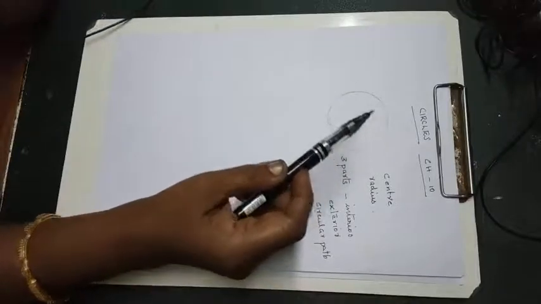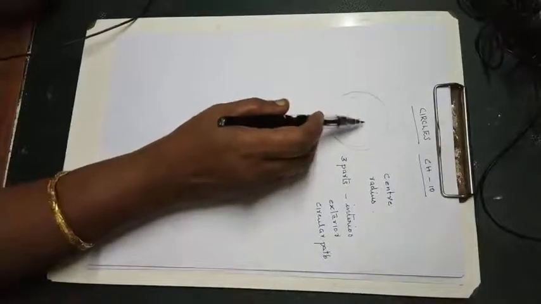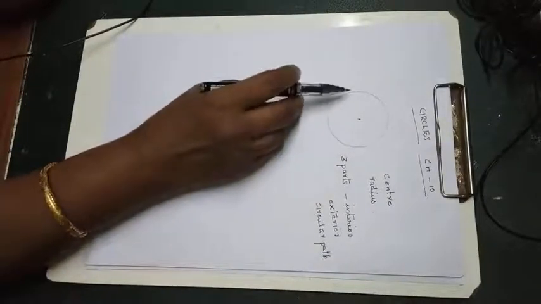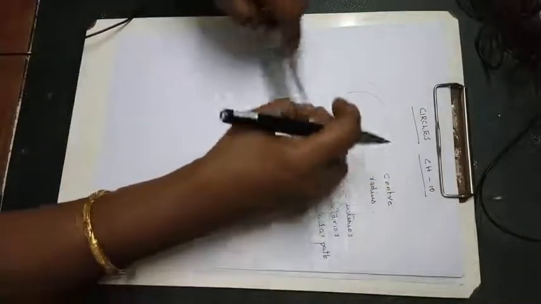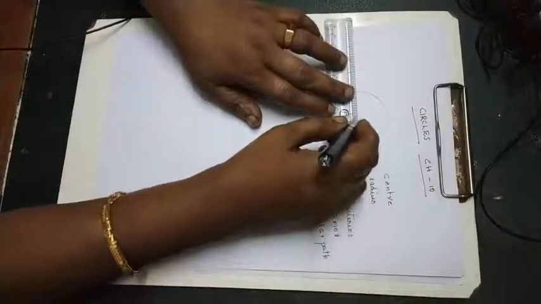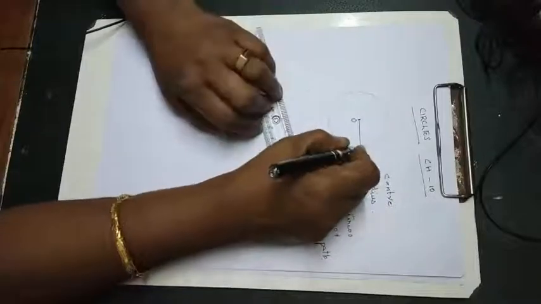Now, from the center to any point on the circle, that distance we call the radius. If we make the center as O, and take a point A on the circle, OA is the radius. Now how many radii can you draw to a circle?